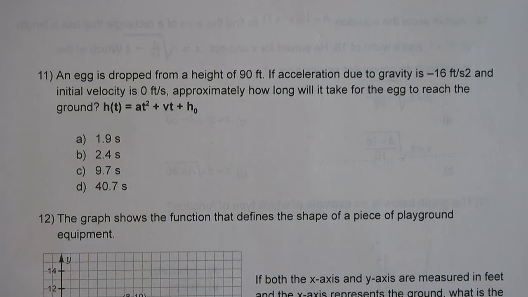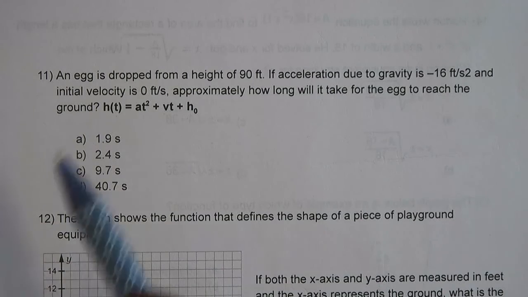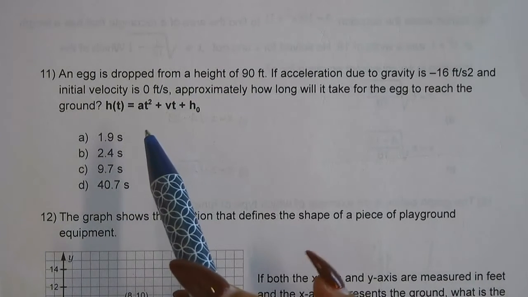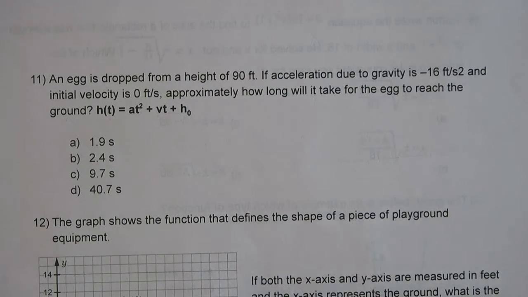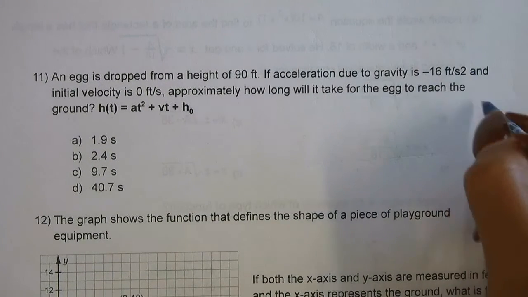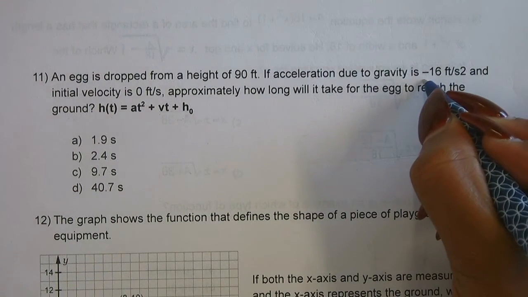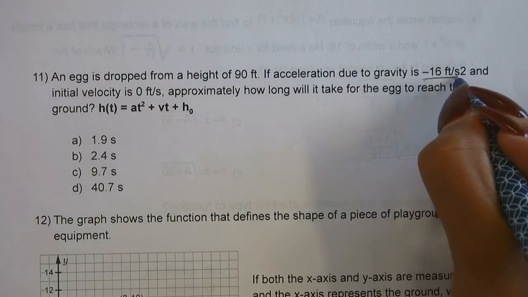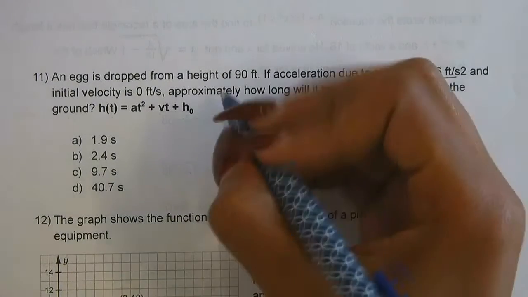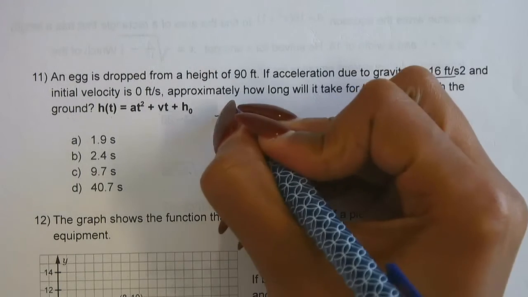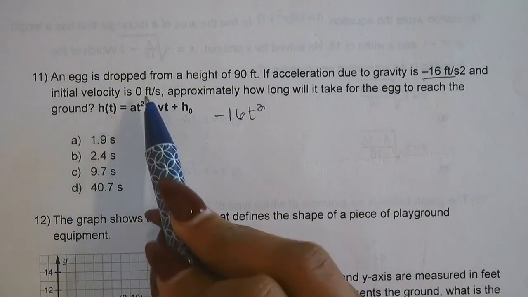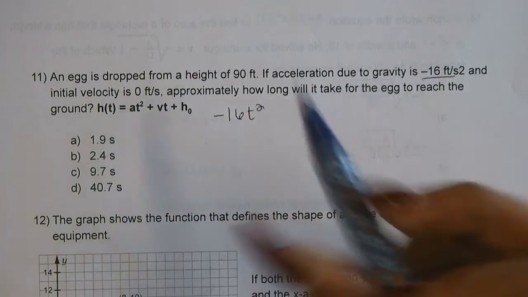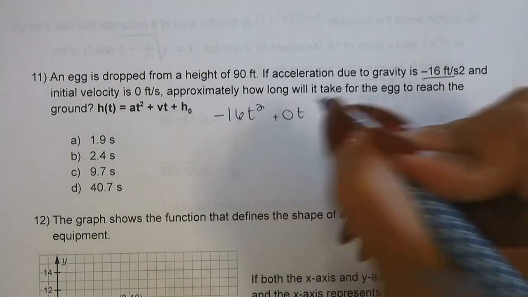So what we need to do is go ahead and formulate an equation and then basically solve for 0, because that's when it hits the ground. So taking my parameters from my equation, negative 16 feet is my gravity, which is my a value. So I'll have negative 16 t squared. Now it says my initial velocity is 0, so then I've got plus 0t.